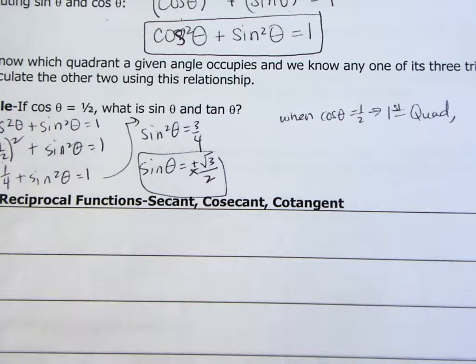But cosine would still be positive in the fourth quadrant? Yeah, the bottom right. It would be positive at 60 degrees and then 300 degrees.